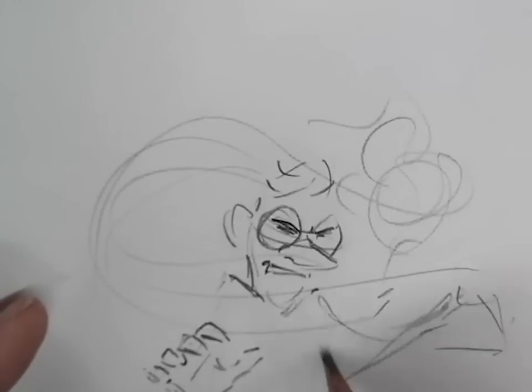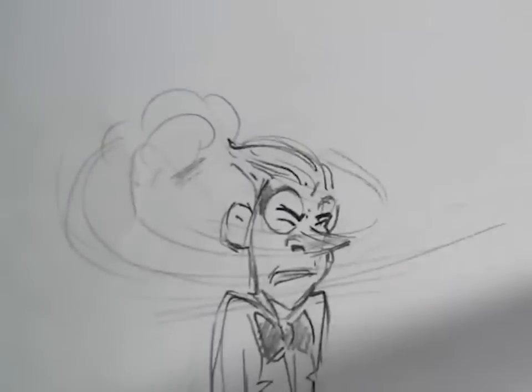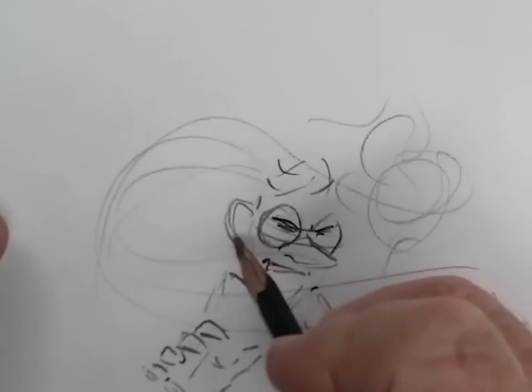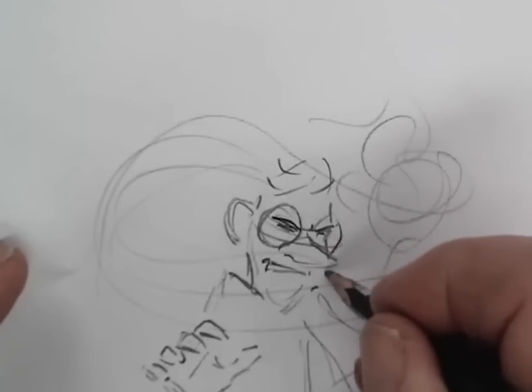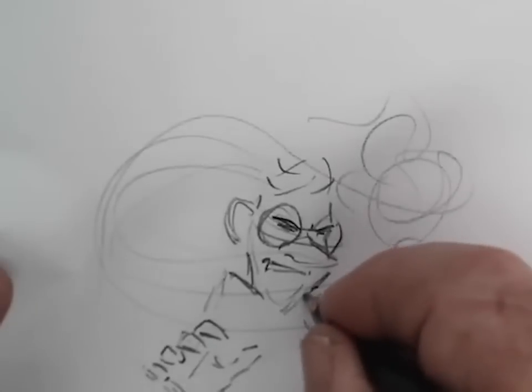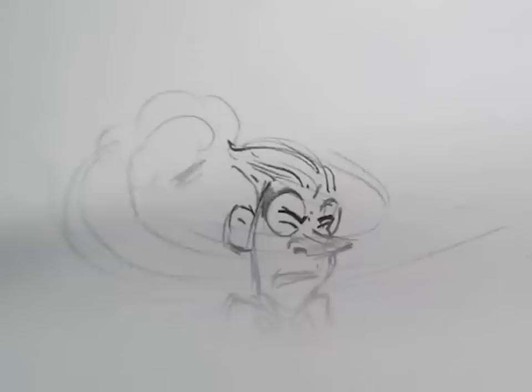Something up like this. See, I'm just talking to myself. I'm not doing a drawing. I'm just thinking, where do I want to go with this? Ears this way, his eyes this way, his cheek is coming out this way, and it's billowing up like this. So anyway, the hair collects this way.